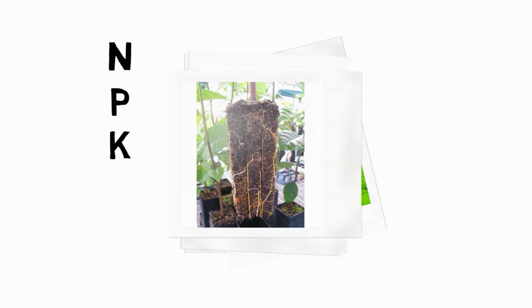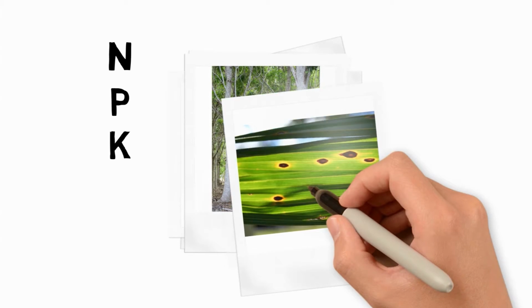The role of K, or potassium, is far more diverse. It increases root growth, encourages sturdy stems and disease resistance. It's used in the formation of sugars and starch, helps regulate water use, and activates enzymes within the plant.